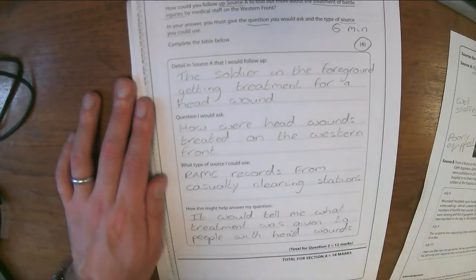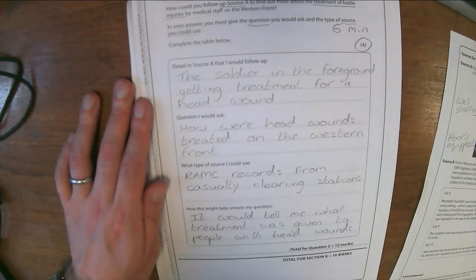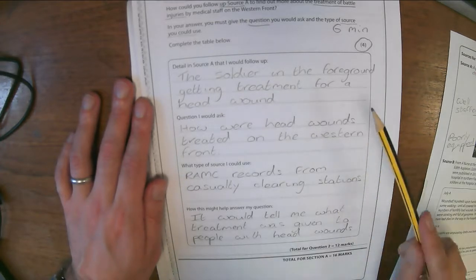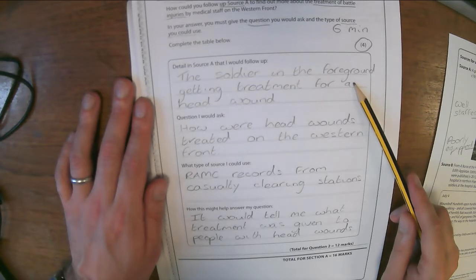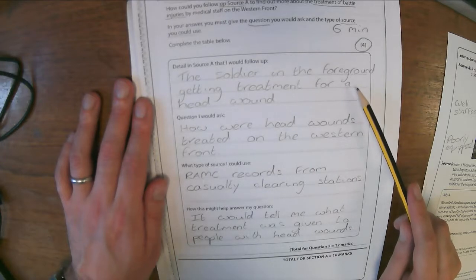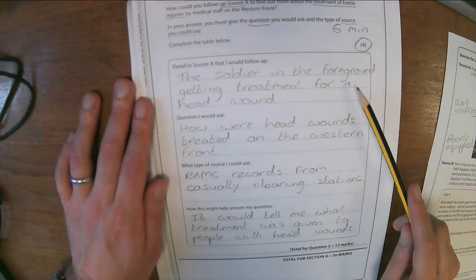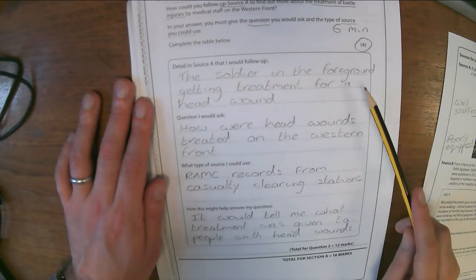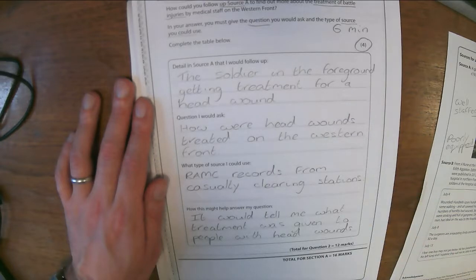Okay, so quite a simple question. The biggest mistake that people tend to make on this question is not being detailed enough, okay? So you must refer to something specific in the source. Don't just say the injured soldiers. Refer to a particular soldier, okay? If it's a text, don't just refer to something vague. Put a quote down, okay?